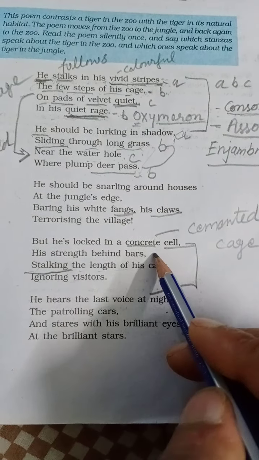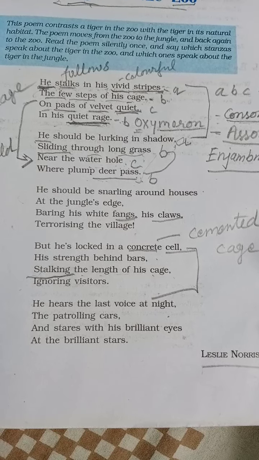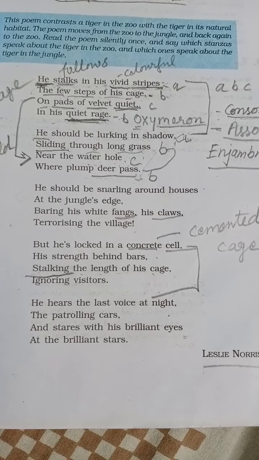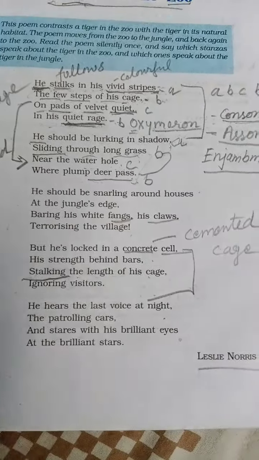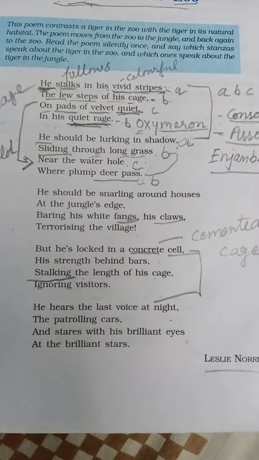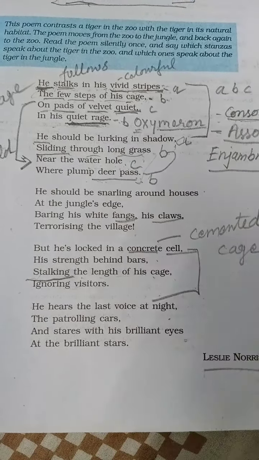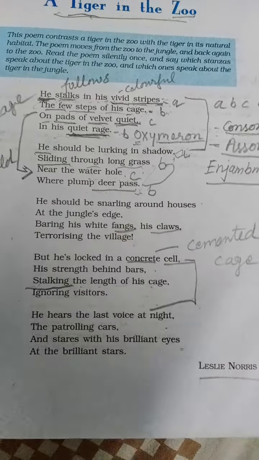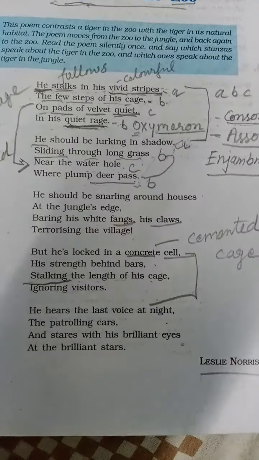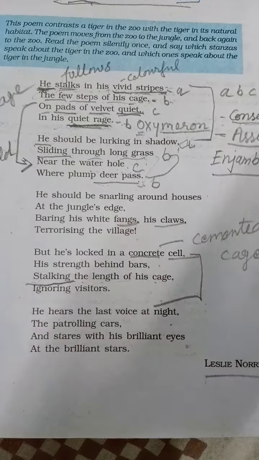Ignoring visitors. He is ignoring the visitors. Why? Because he cannot do anything to them. He cannot harm anybody. Visitors are those who visit the zoo to see animals there. He ignores them because he is powerless in the confinement.